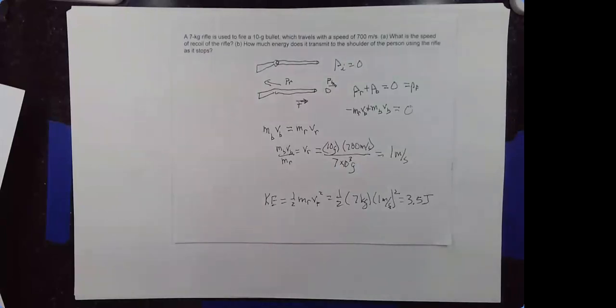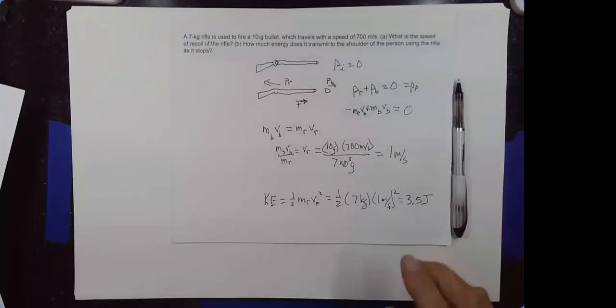Let's see. Oh, I know how. It'd be 0.35 kilograms. On Earth, it would have a weight of about 0.8 of a pound.